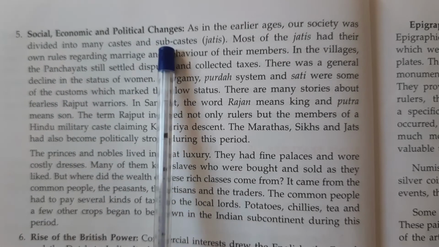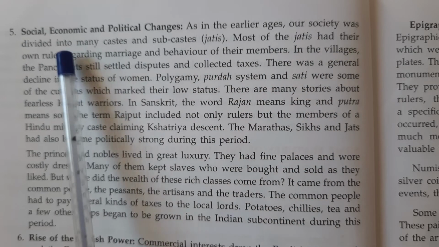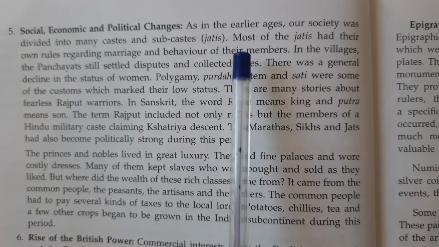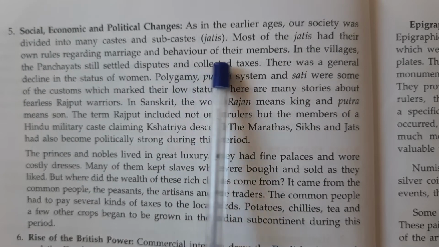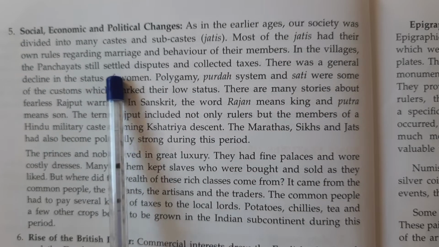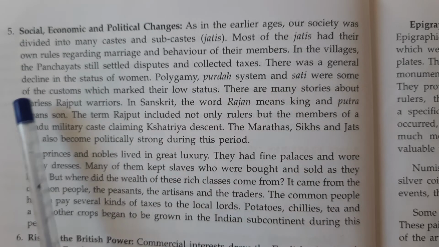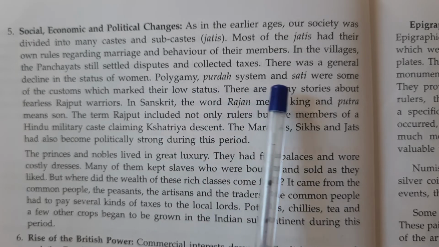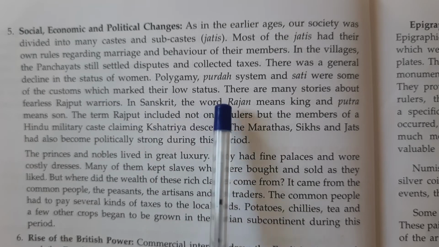Social, economic, and political changes. As in the earlier ages, our society was divided into many castes and subcastes, jatis. Most of the jatis had their own rules regarding marriage and behavior of their members. In the villages, the panchayats still settled disputes and collected taxes. There was a general decline in the status of women. Polygamy, parda system, and sati were some of the customs which marked their low status.